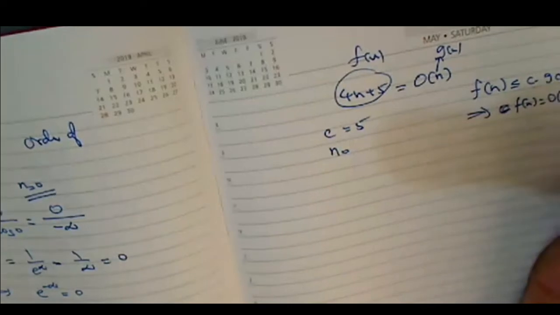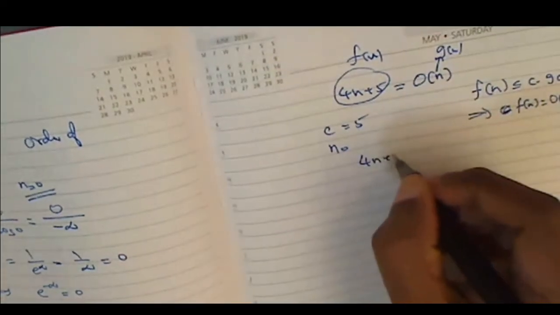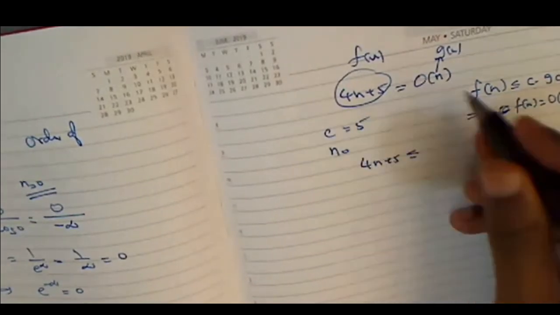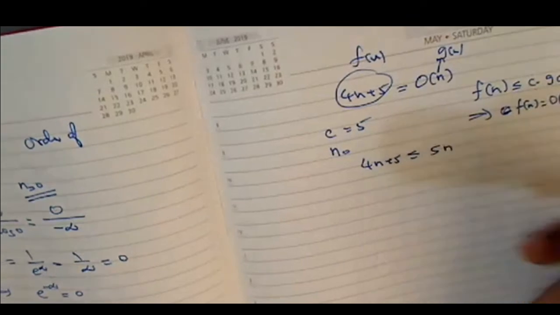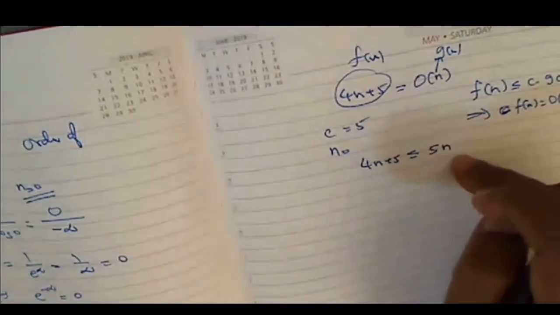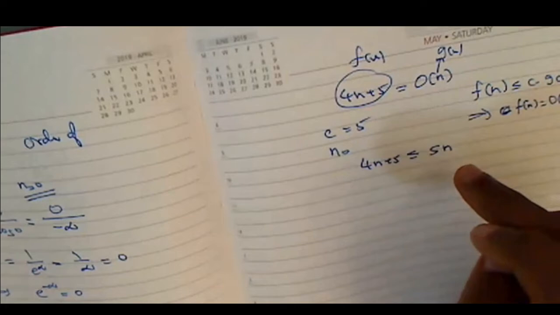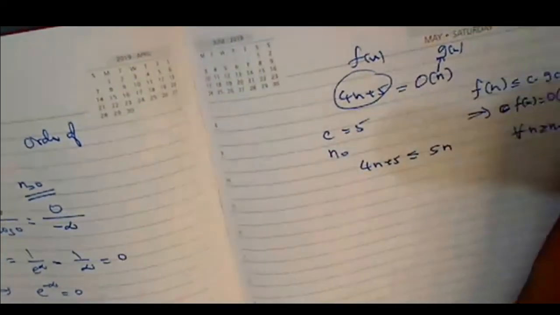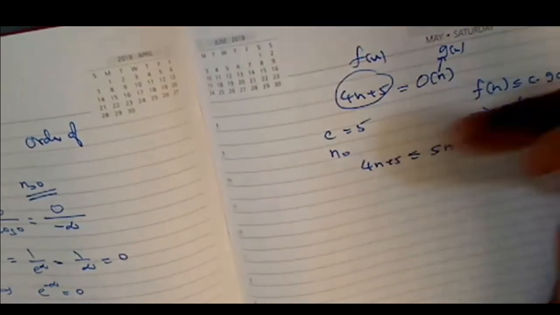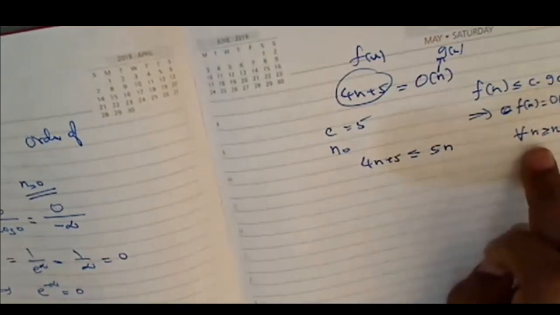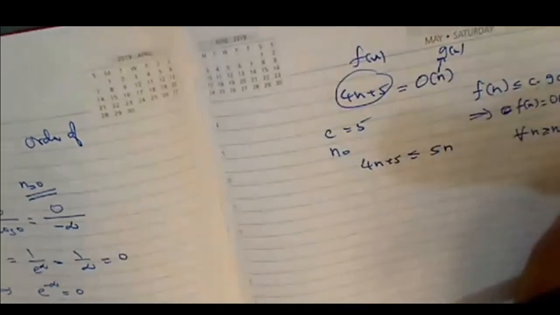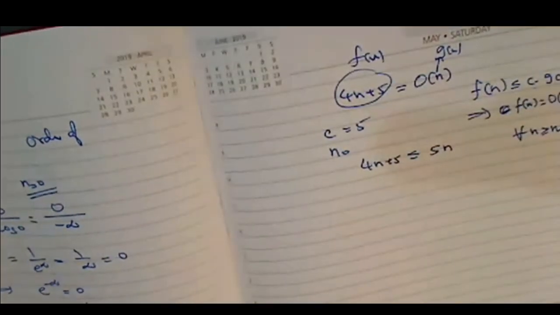So we can say 4n plus 5 is less than or equal to c into n, where c is 5, so 5 into n. This inequality is to be satisfied for all n greater than or equal to n naught. So you have to find the value of n naught now. c is already fixed. If you are able to find n naught such that for all values of n greater than or equal to n naught this inequality holds good, then you can say that. Otherwise, you cannot. So we have to associate it with the definition.